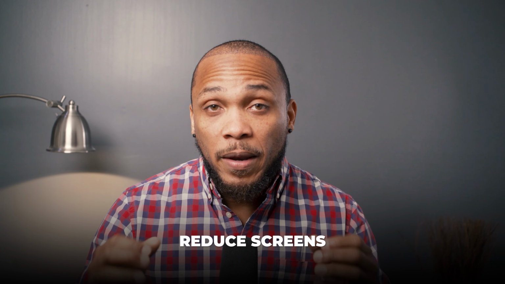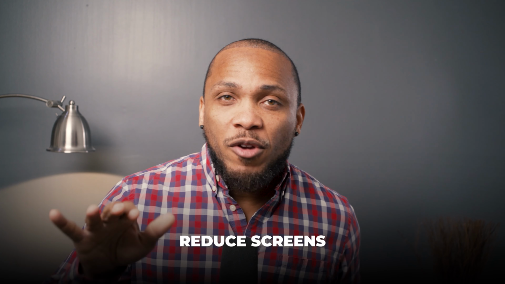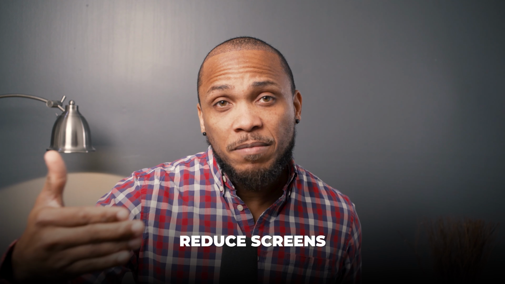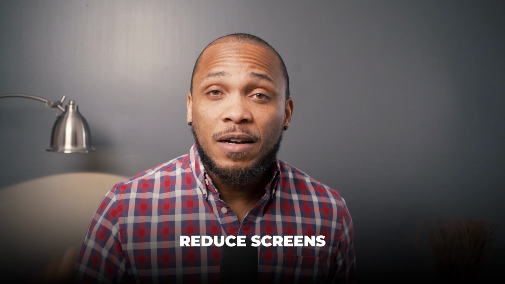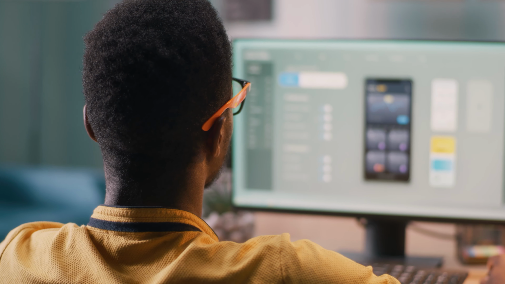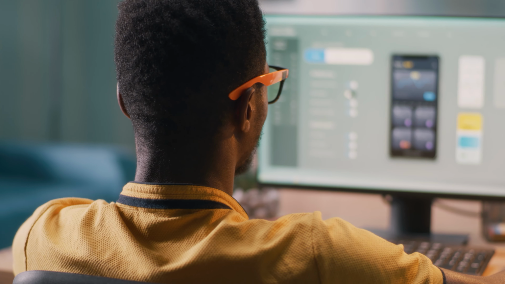It's simple. Next, reduce the number of screens. Every additional screen a user has to move through can add complexity. Try to fit key features onto fewer screens. For instance, if users have to view both points and badges on one view instead of two, do just that.